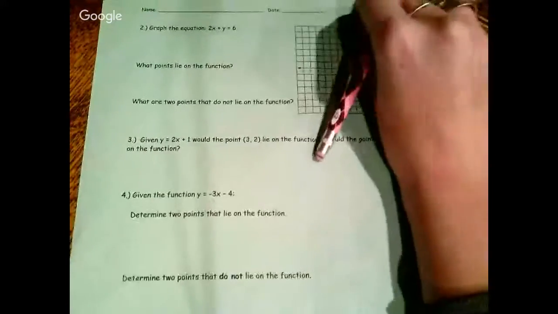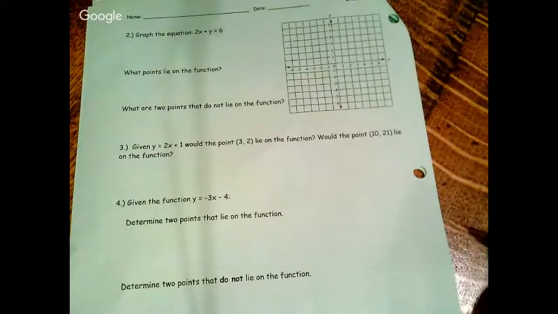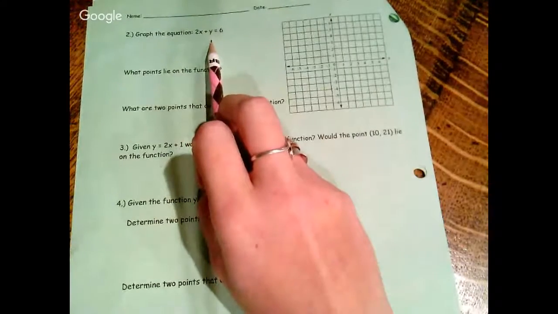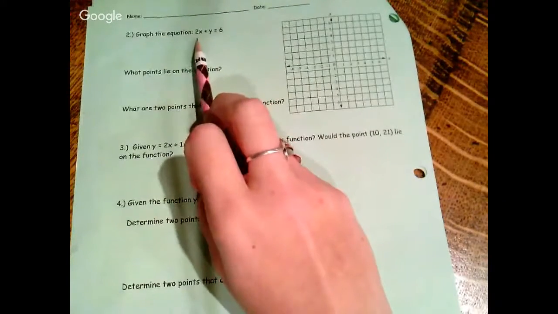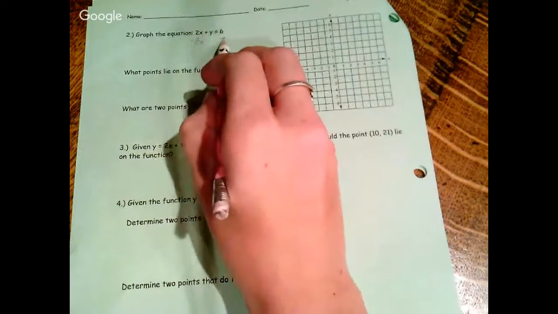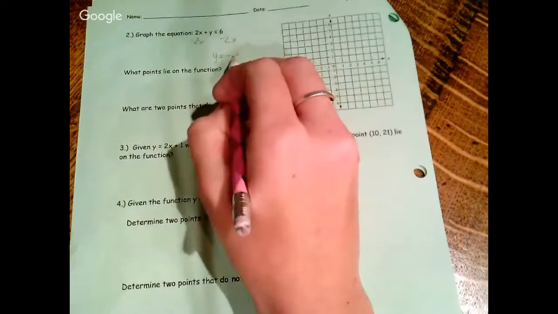So flip the page. This next part says graph the equation 2x plus y equals 6. So what we have to do first is get y all by itself, remember, because we need it in y equals mx plus b form. Right now we're adding 2x to it, so the opposite would be to subtract 2x from both sides. So we get y equals -2x plus 6.